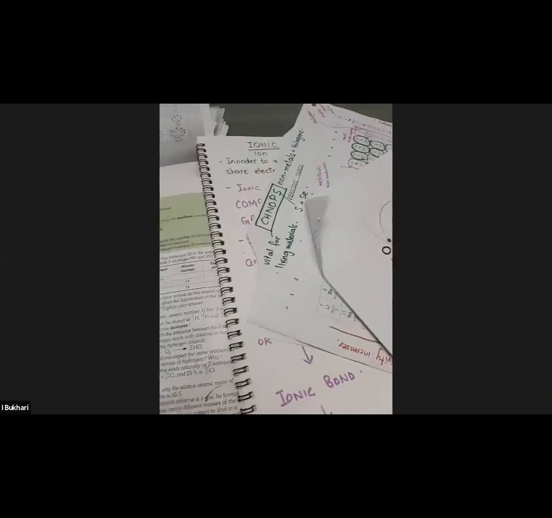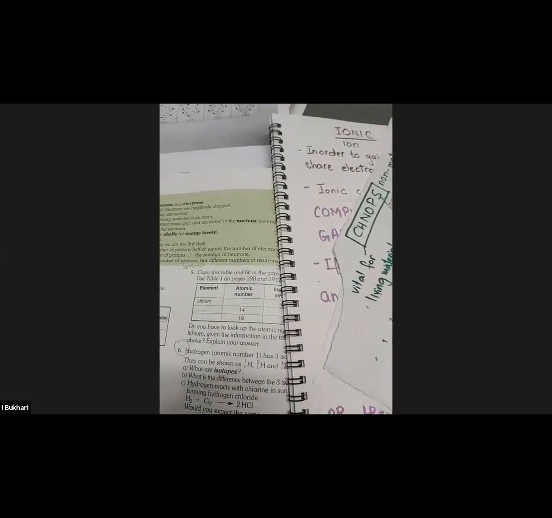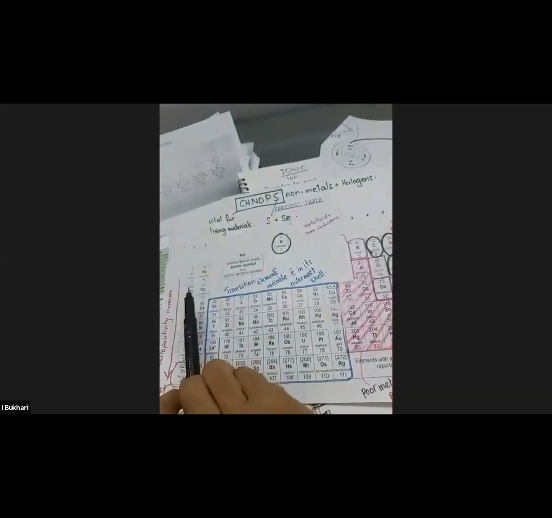Okay, so now let me show you another example of an ionic compound. The example that I just gave you was of group 1 and group 7, friendship between group 1 and group 7. Now, what if group 1 wants to be friends with group 6?